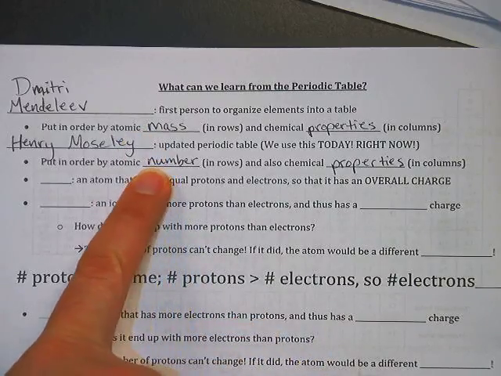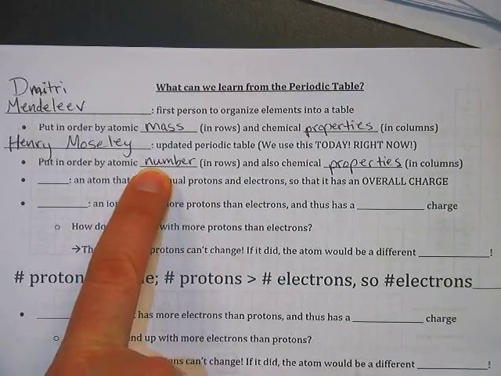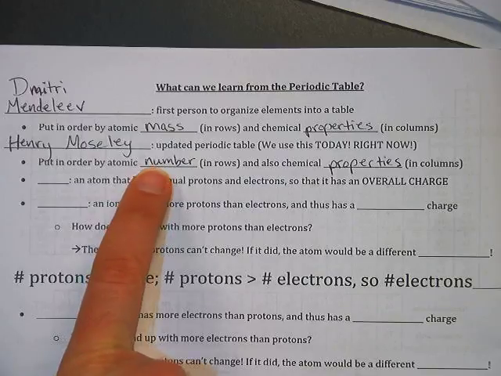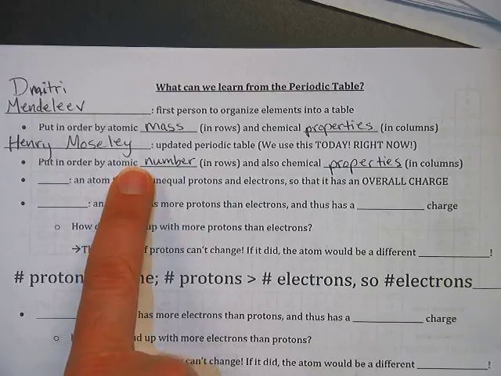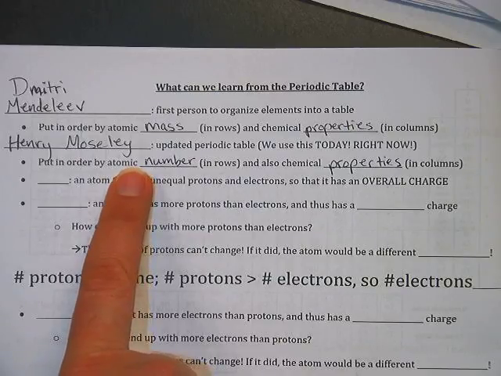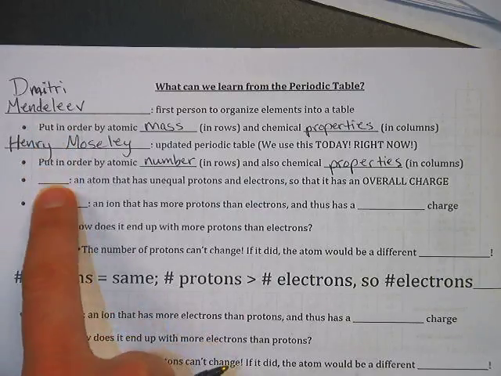If we're putting stuff in order by atomic number, what part of the atom are we putting it in order by? By what atomic number tells us, the number of protons. So Henry Moseley was able to put them in order by atomic number because technology had continued to where we knew what protons were. Whereas when Mendeleev was working 100 years earlier, we had not discovered protons yet. So he did not know about them and couldn't put them in that order.